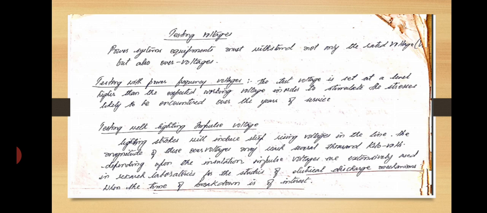Again, one more is testing with lightning impulse voltages. Lightning storms will induce steep rising voltages in the line. The magnitude of these over voltages may reach several thousands of kilovolts. Depending upon the insulation, impulse voltages are extensively used in research laboratories for the studies of electrical discharge mechanisms when the time of breakdown is of interest. Breakdown, as I have told you, is that property of an insulation where it loses its withstanding ability or capability and starts conduction.